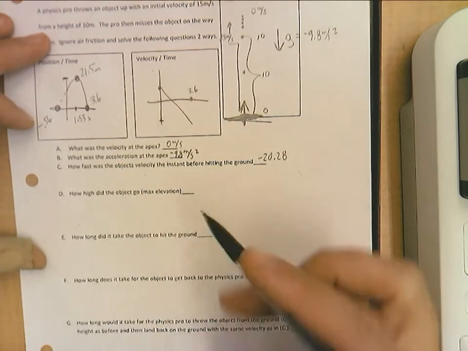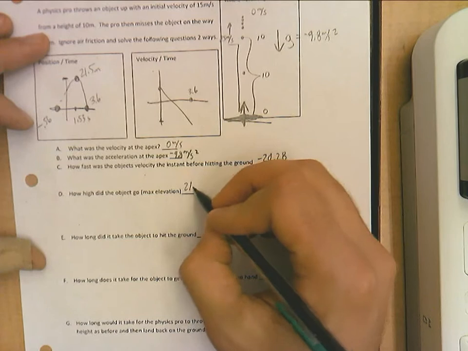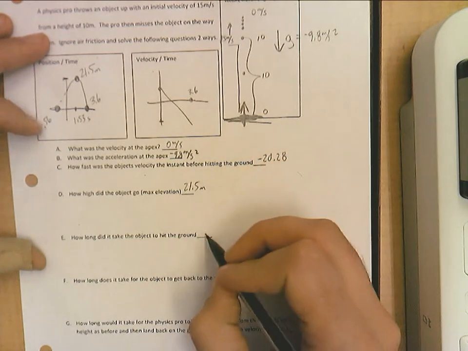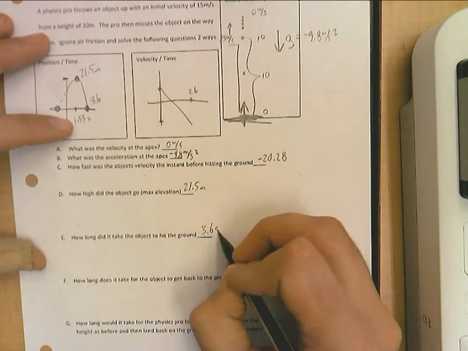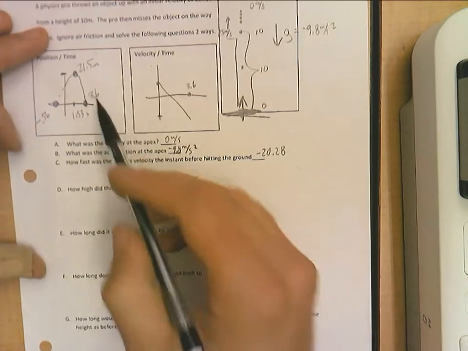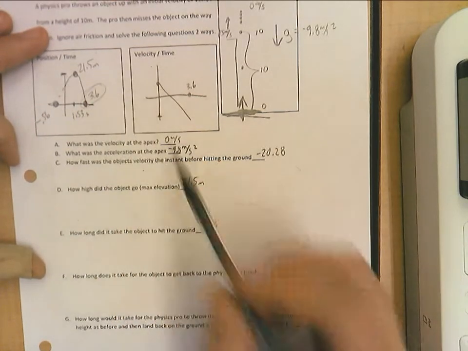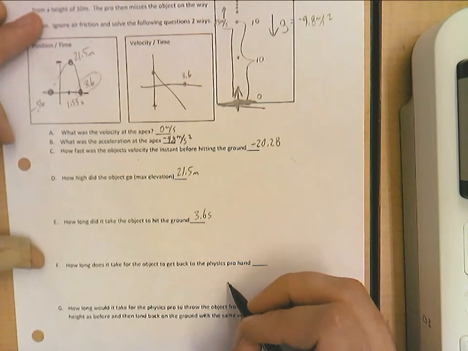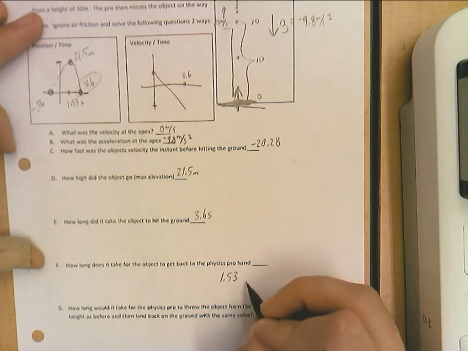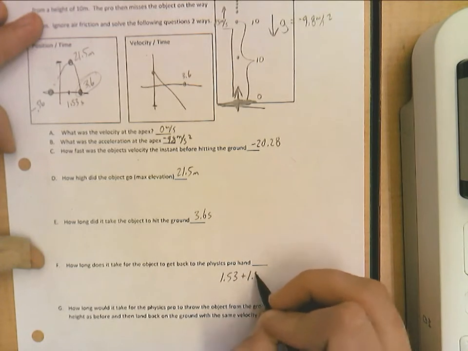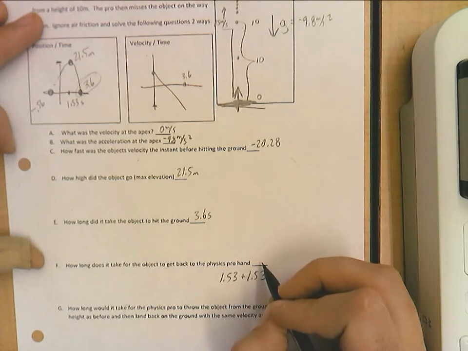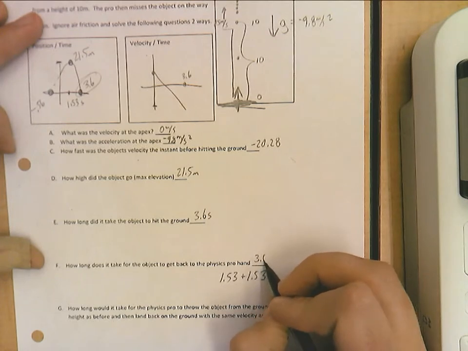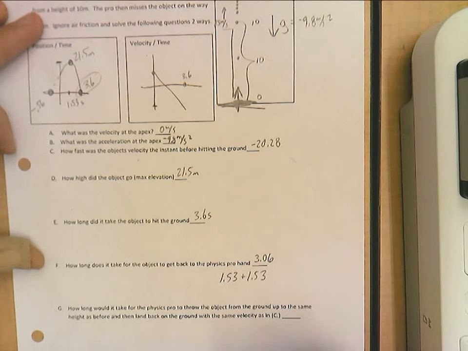That's our peak. We found that to be 21.5 meters. How long did it take? It took 3.6 seconds to get to the ground. We get that right from our graph. How long does it take to get back to the pro's hand? On the way up, it took 1.53 seconds to the apex. To get back to the hand would take an additional 1.53, so we're looking at 3.06 as the total time here.